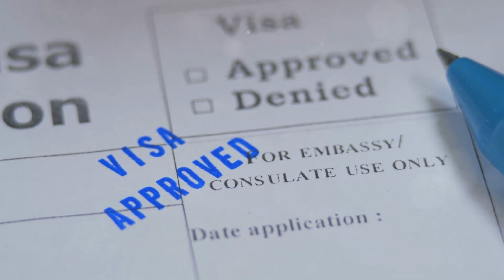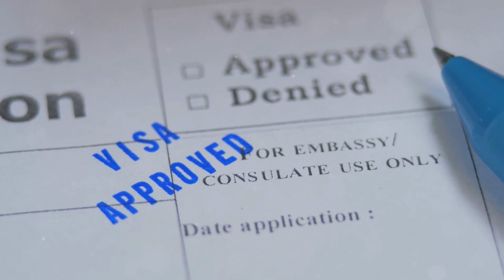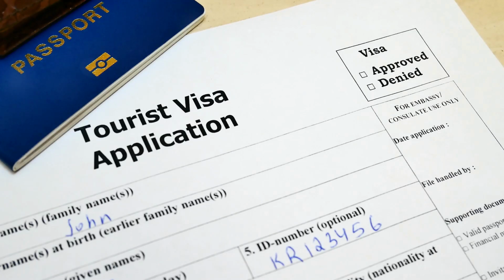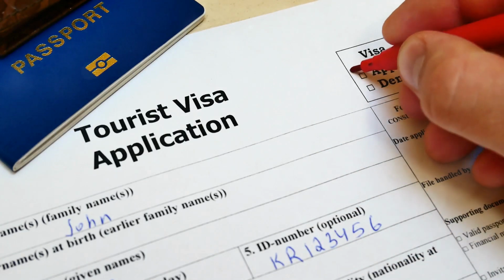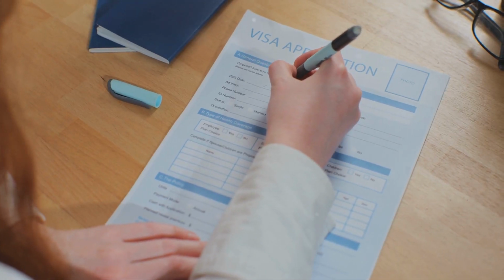Section 3, Navigating the Maze. A look at the form's structure. At first glance, the DS-160 form might seem a bit overwhelming with its various sections and detailed questions. But fear not, intrepid traveler, we're here to guide you through the maze.